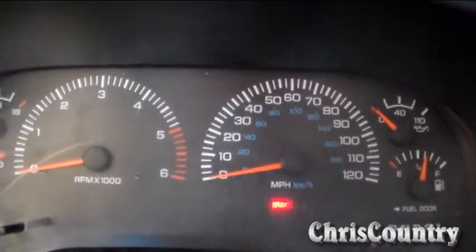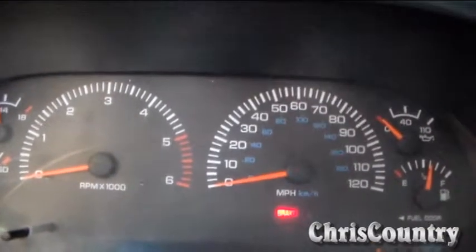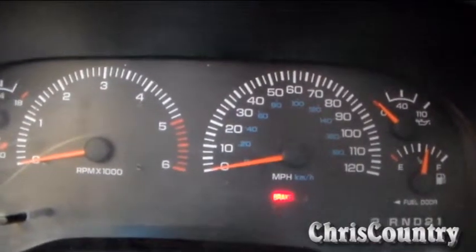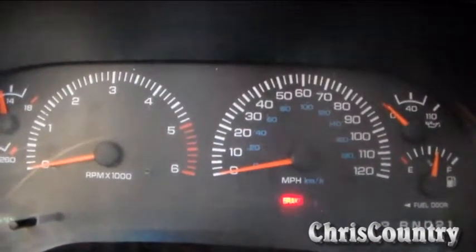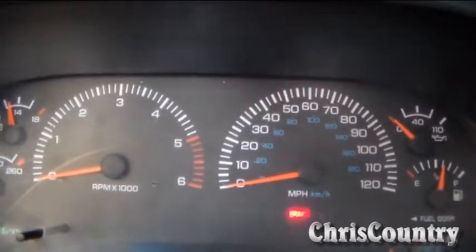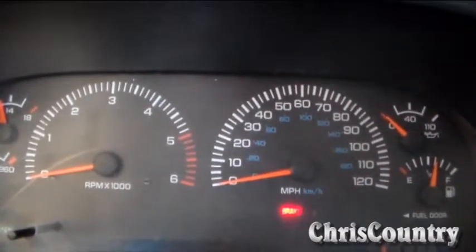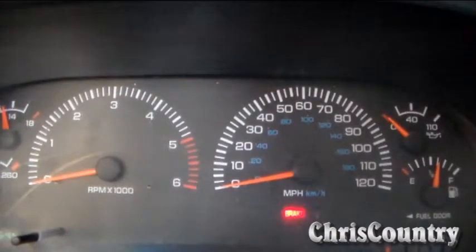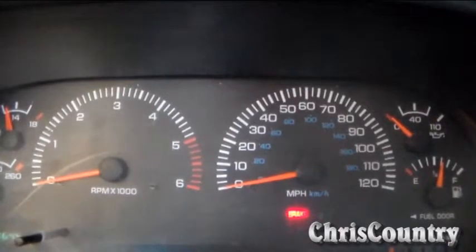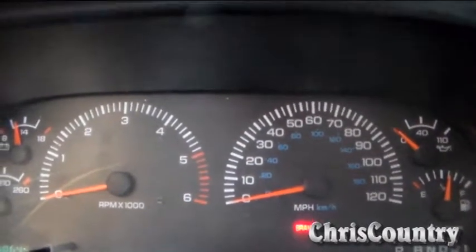Now, if your check engine light ever flashes, as far as I know, and feel free to correct me down in the comments if there are other conditions, it indicates that there is a misfire occurring within the engine. It could be a random misfire, which I believe comes up as misfire random or misfire all cylinders in some cars, but I'm pretty sure it's just random.